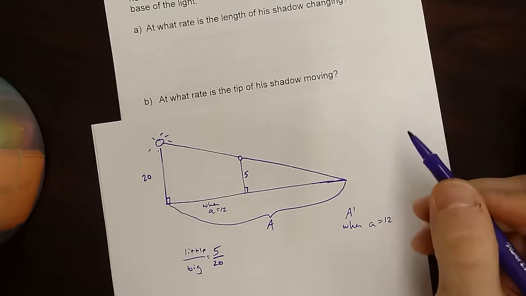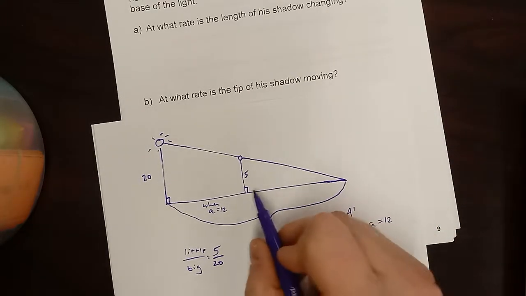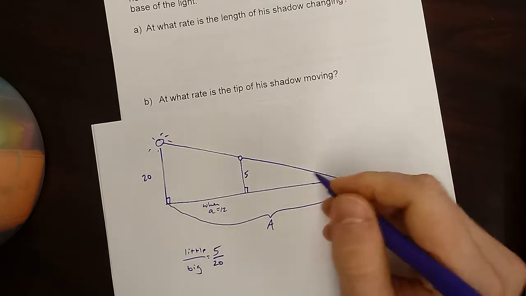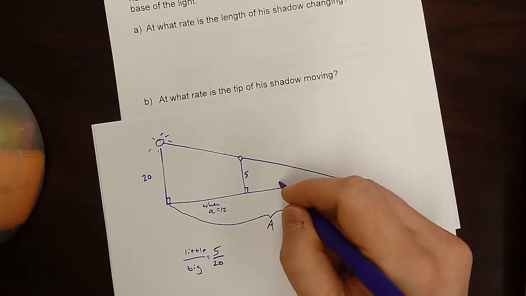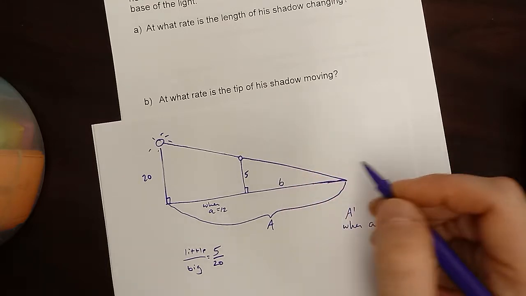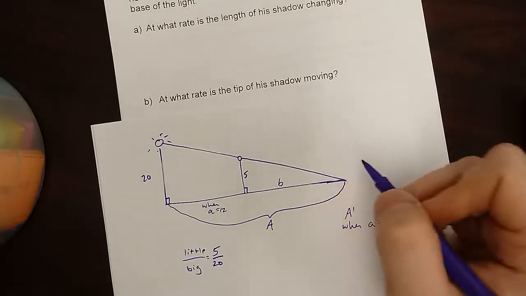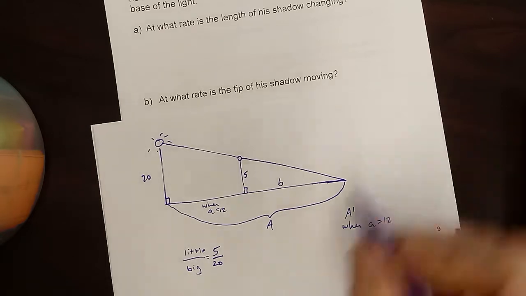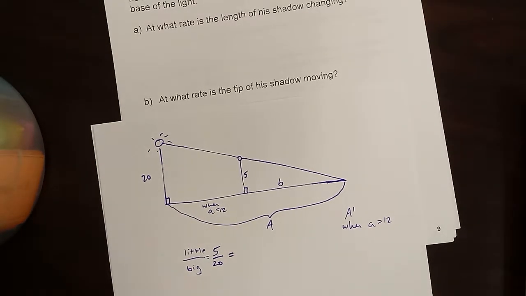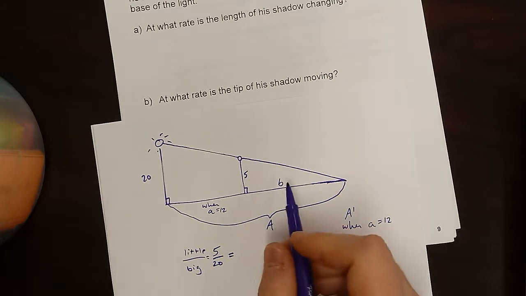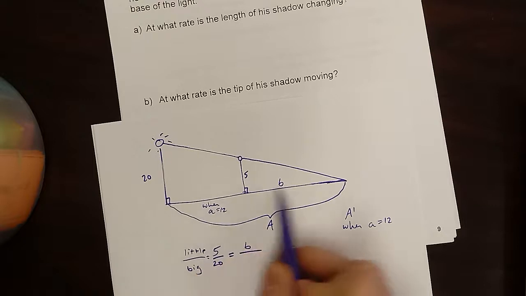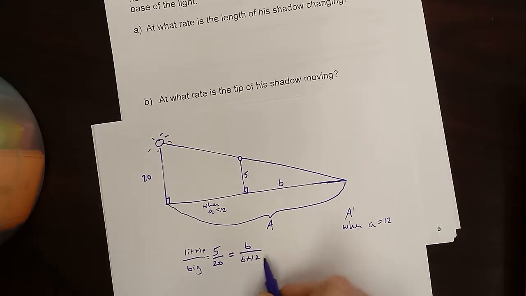But now we run into a little bit of an issue because I don't even have a name for this little side right here. So maybe I'll just call that b for the little side. I'm not going to call it shadow because my 5s and s's look too similar. But we do know, let's set up, if we know the length of the little is b, what's the length of the long? It's b plus 12.